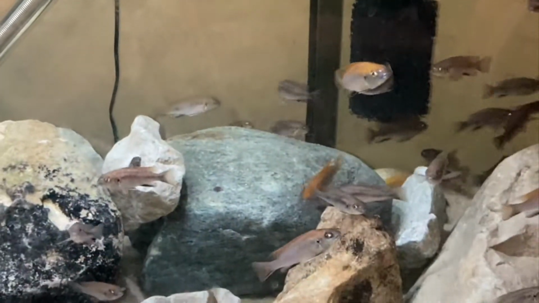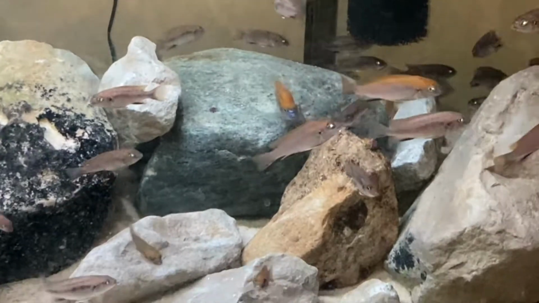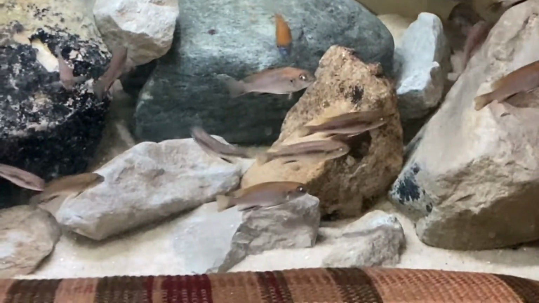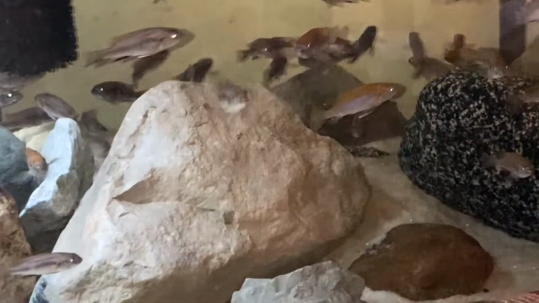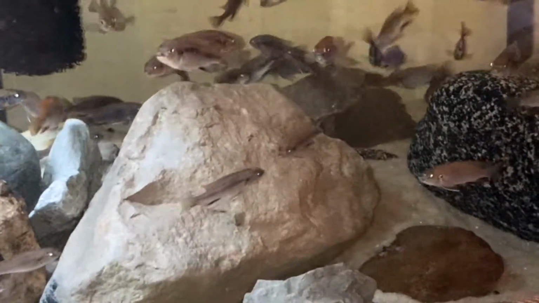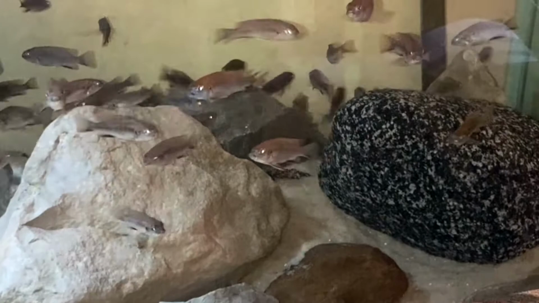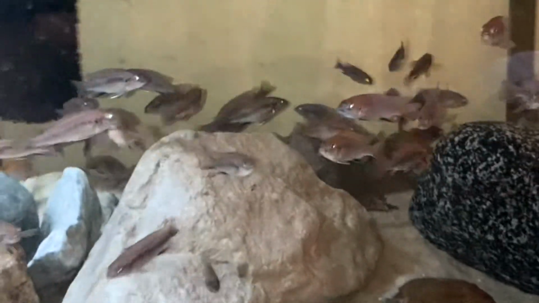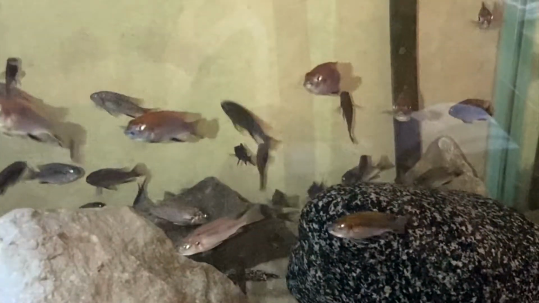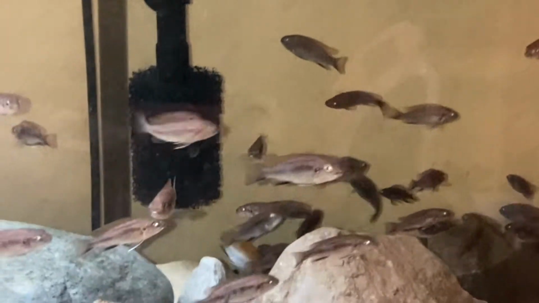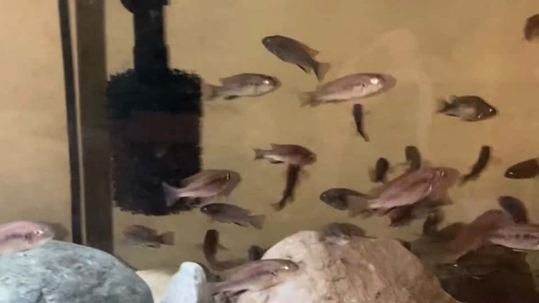Alright, so I'm gonna break it down to you guys. The mbunas are the rock dwellers. That's what their name is, the mbuna rock dwellers. So the mbuna habitat is different than the peacock and the hap habitat, which also differ from each other. The mbuna habitat is inside the rocks. The peacocks and the haps, they spend more time in the open water.